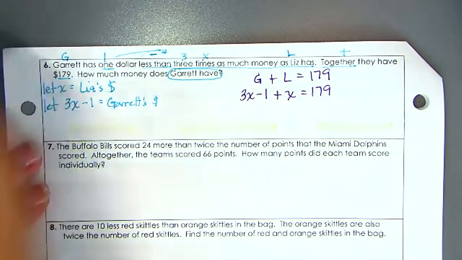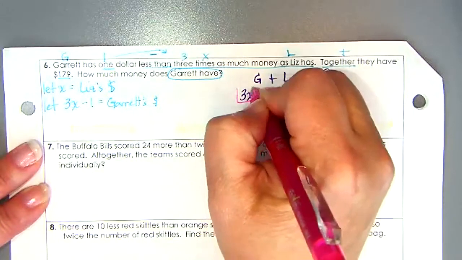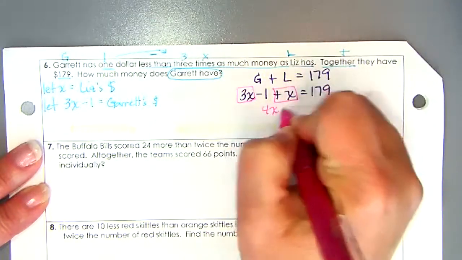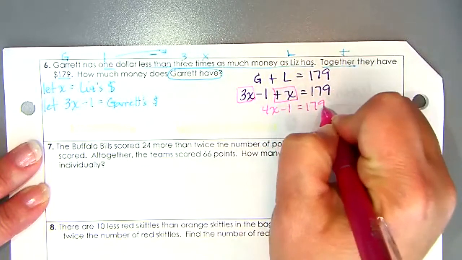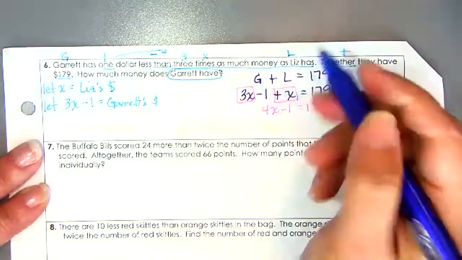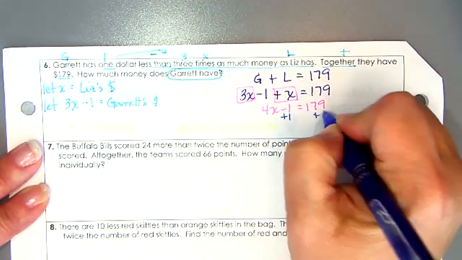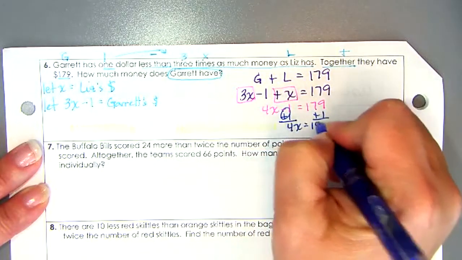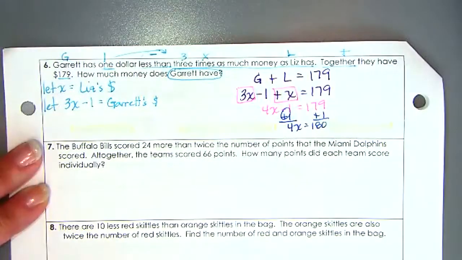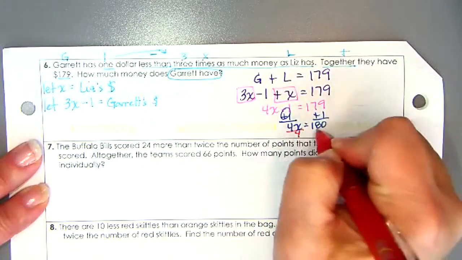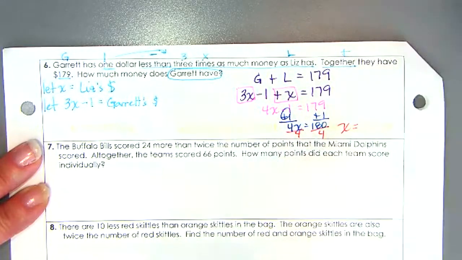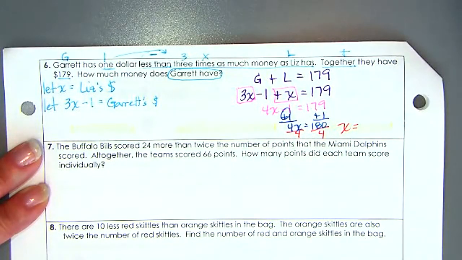And now we solve. So I combine my like terms and I get 4x minus 1 equals 179. So I add 1 to both sides. 4x equals 180. Divide by 4. X equals 45.